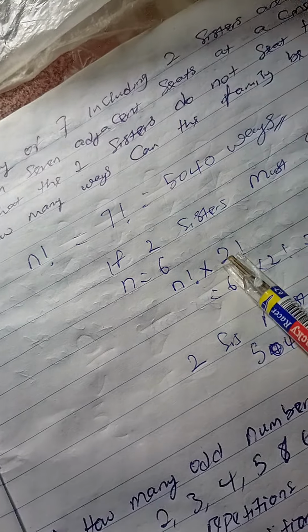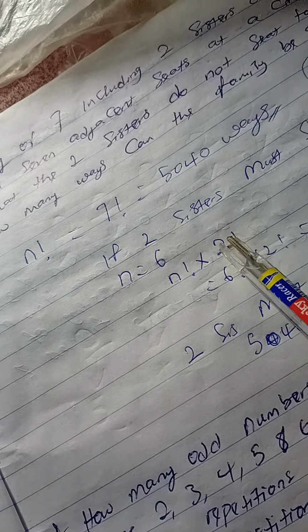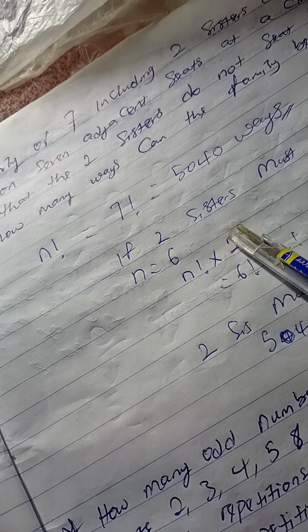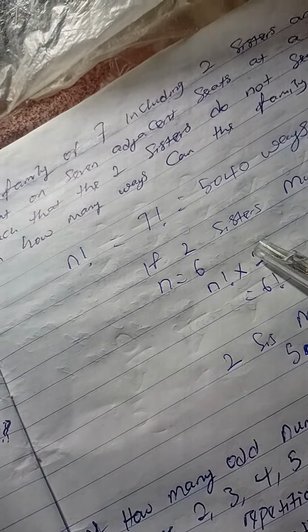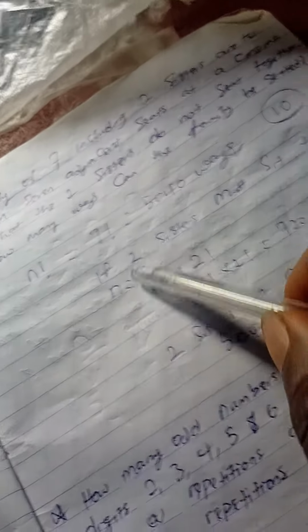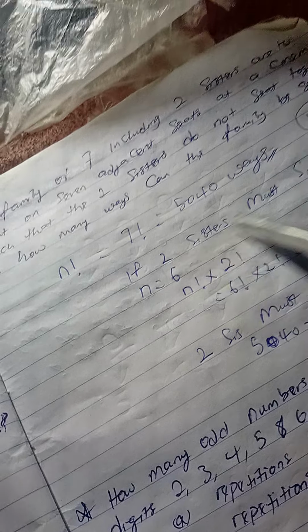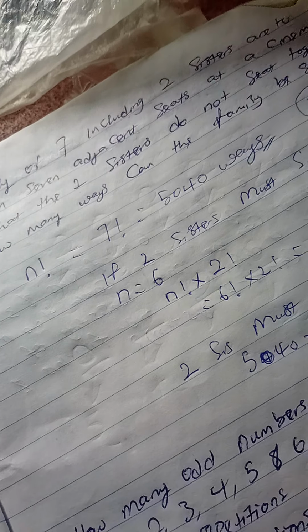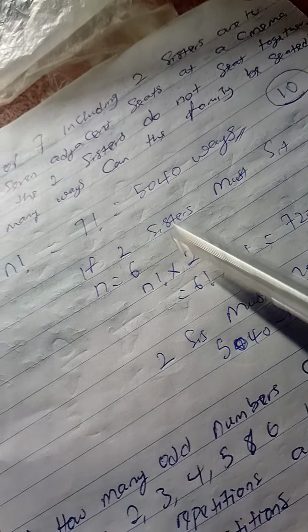So that's that for that. Always multiply by the permutation of those sitting together, those that must sit together. I need to work this out, not that they ask us, but I need it. Whenever you are doing sitting, if some people must sit together, then multiply by it.